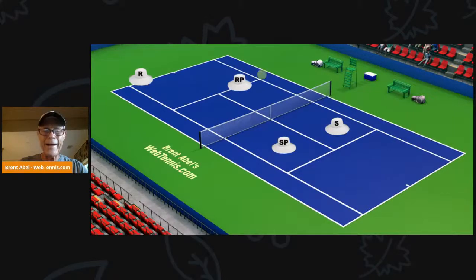They could go line, feet, middle, deep, or play another dropper in here. But you're trying to make the drop shot good enough to where they actually have to come in and hit the ball back up to you.